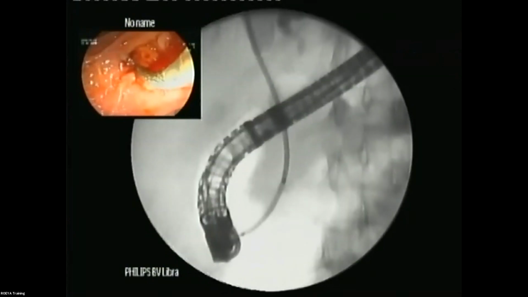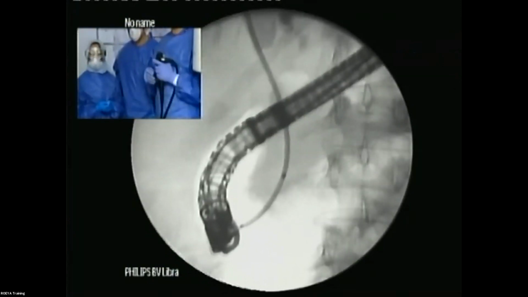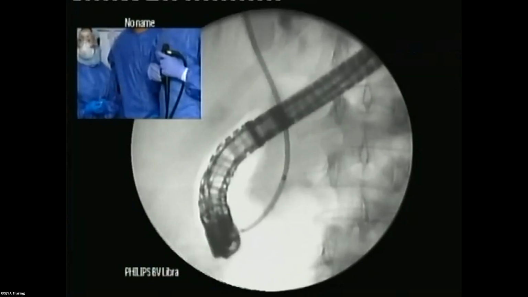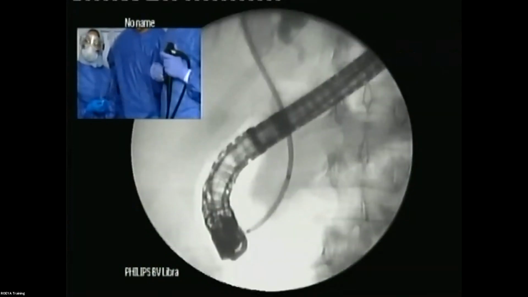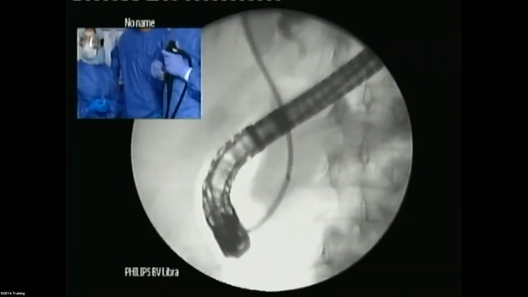We can see here the lower part. Yes, this is the most important thing. You have the endoscopic view and the radiological view, so you can manage everything. We have the endoscopic view.